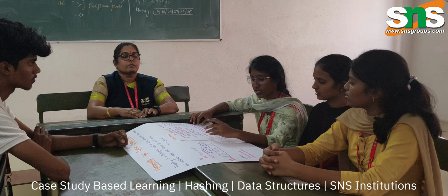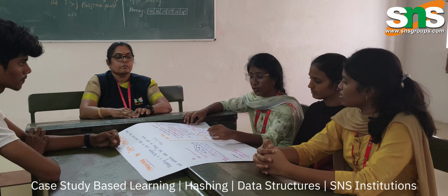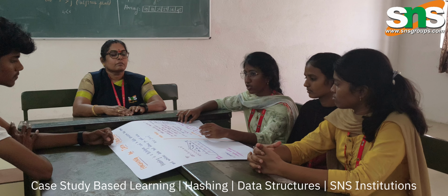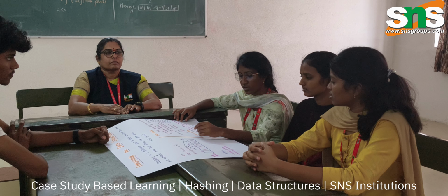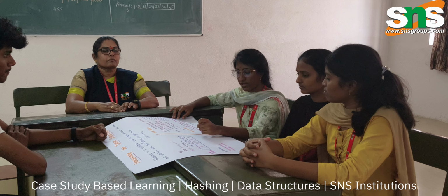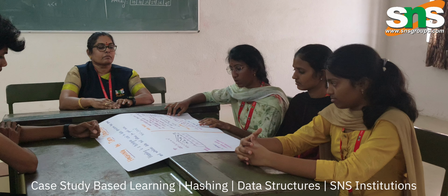Hash function in data structures is a key to address transformation which acts upon a given key to compute the relative position of the key in an array. It is represented by h of k is equal to key value modulo table size.